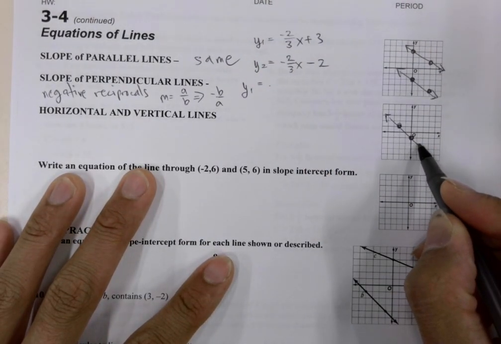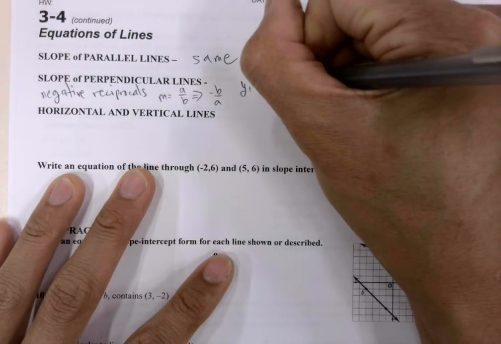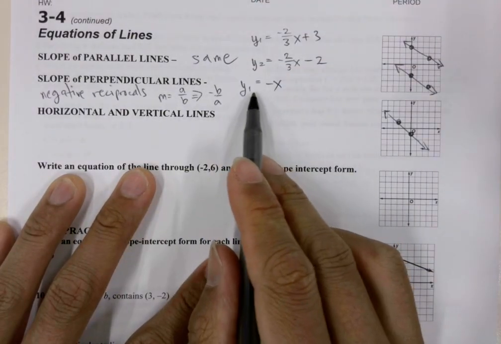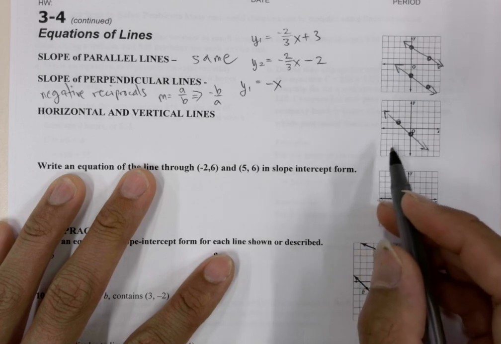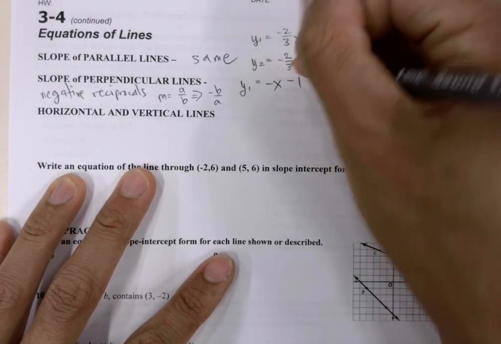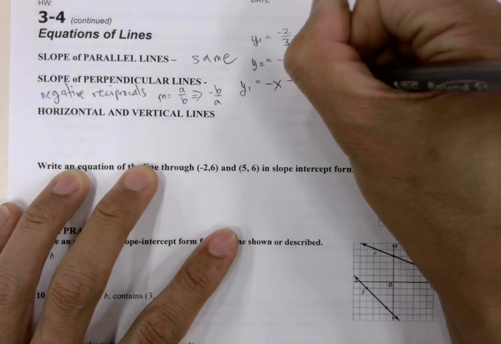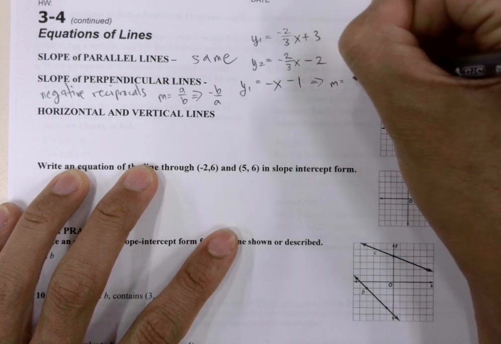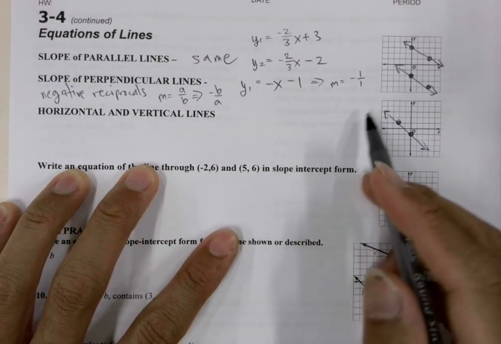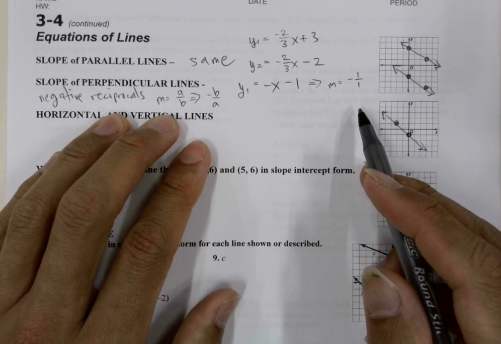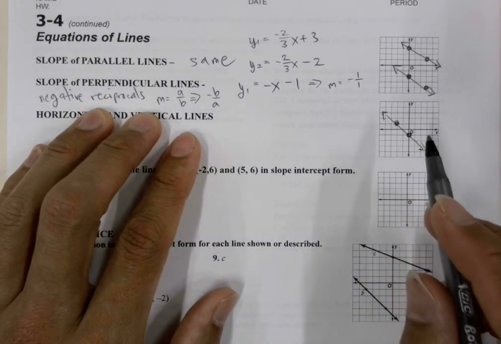So down 1 over 1, down 1 over 1. So that's the slope of negative x, right? Slope is negative 1. And then our y-intercept is also negative 1. Okay. And so for this line, our slope m is equal to negative 1 over 1. Okay. So then what would be the line perpendicular to this?